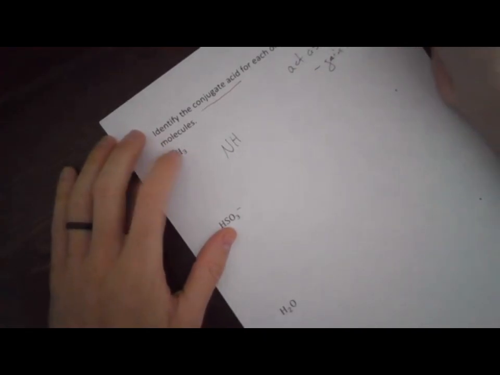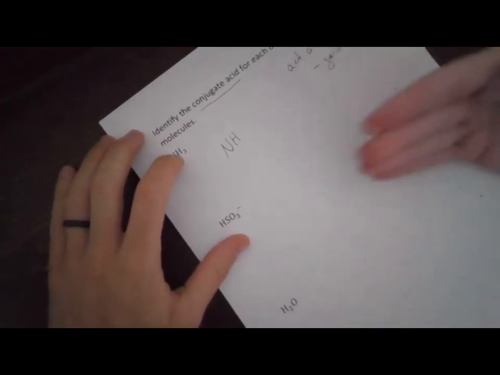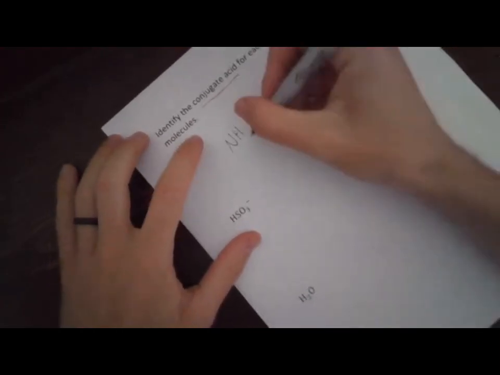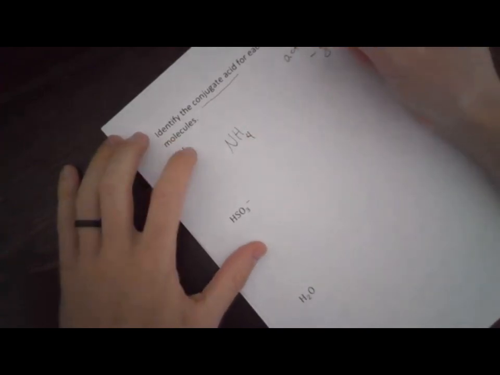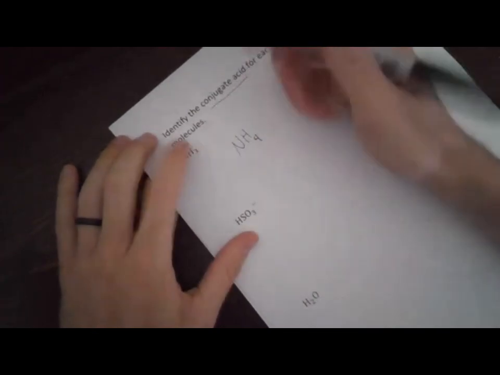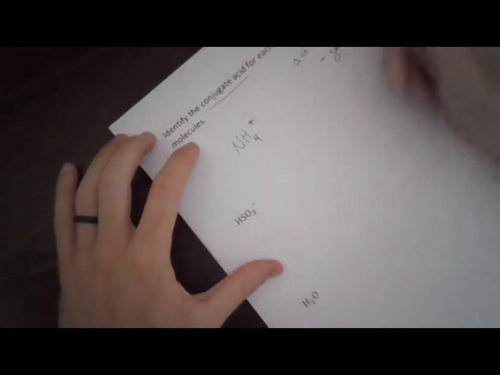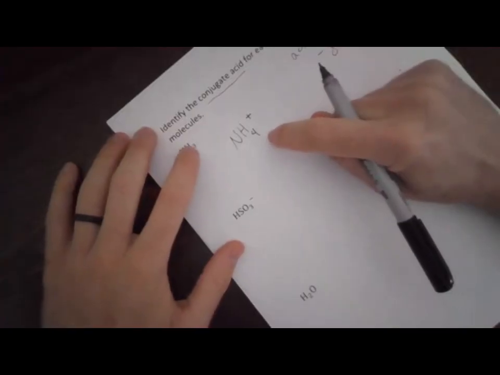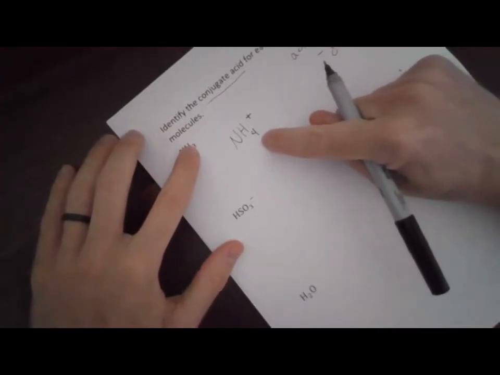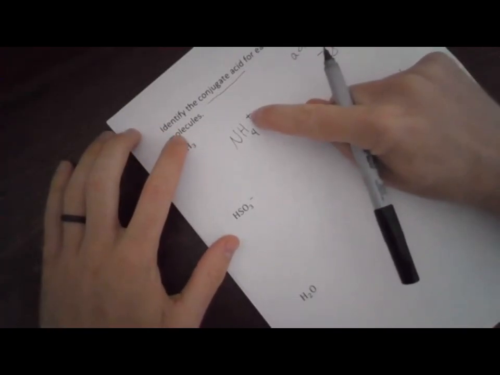The number of hydrogens goes up from 3 to 4, and the charge goes from 0 to positive. So I increase the number of hydrogens by 1, and I increase the charge by 1.